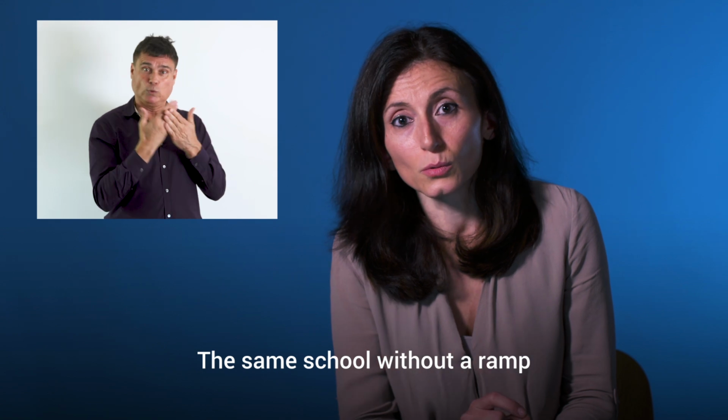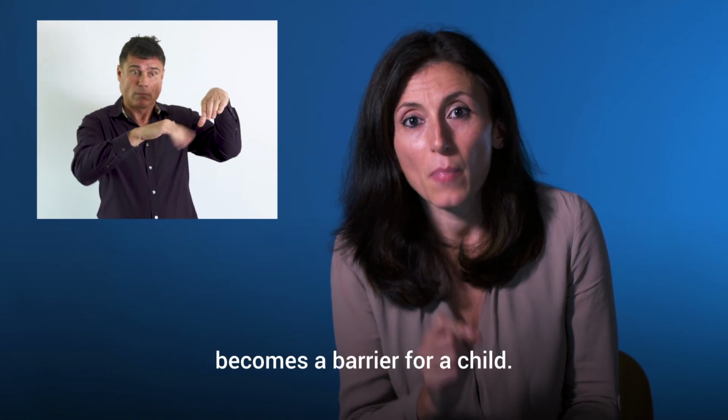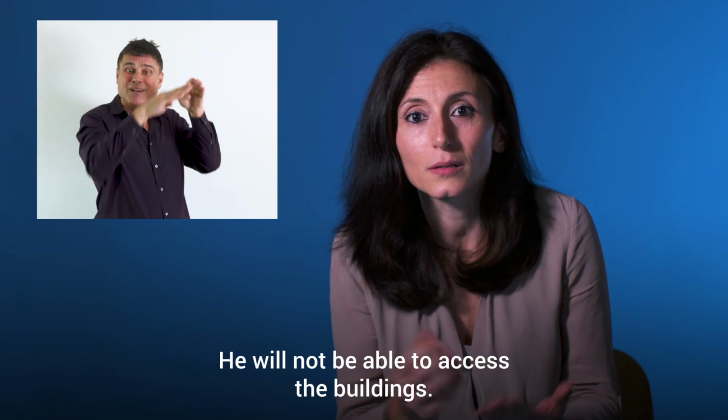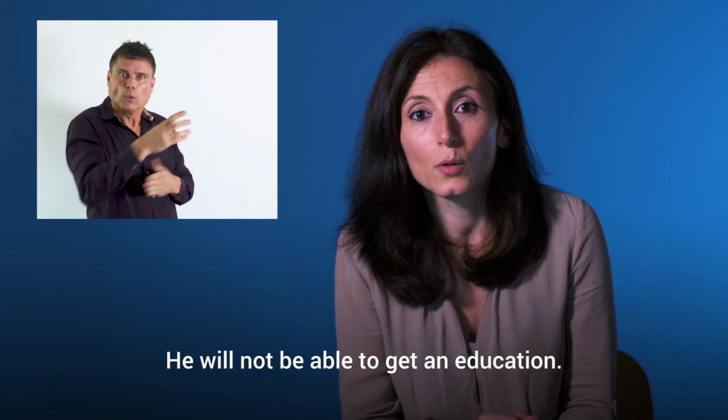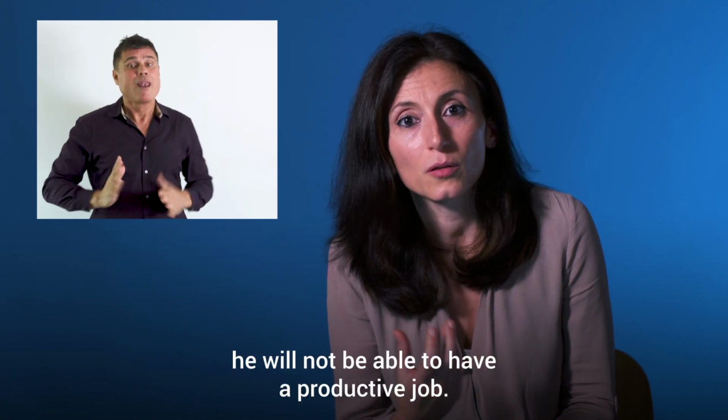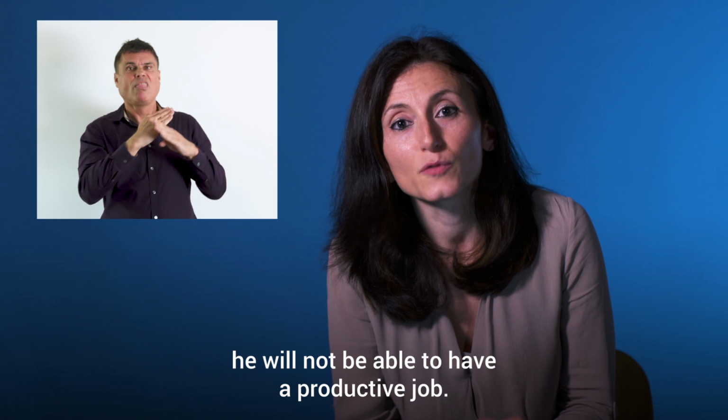The same school without a ramp becomes a barrier for a child. He will not be able to access the buildings. He will not be able to get an education. And later on in life, he will not be able to have a productive job.